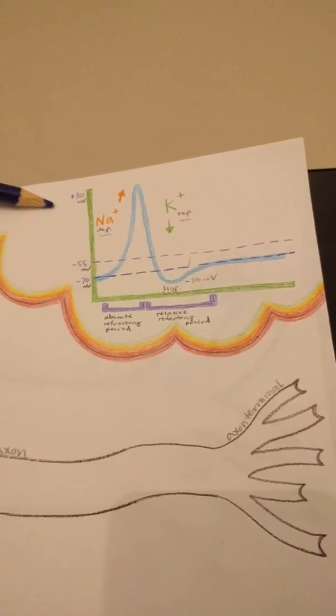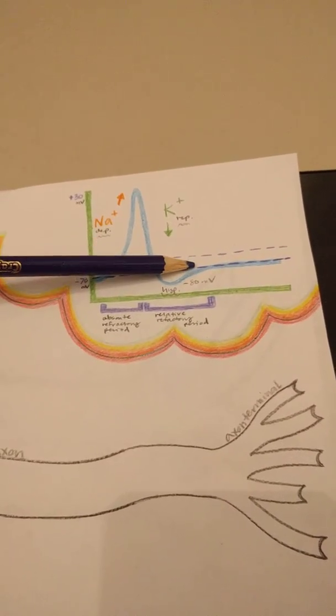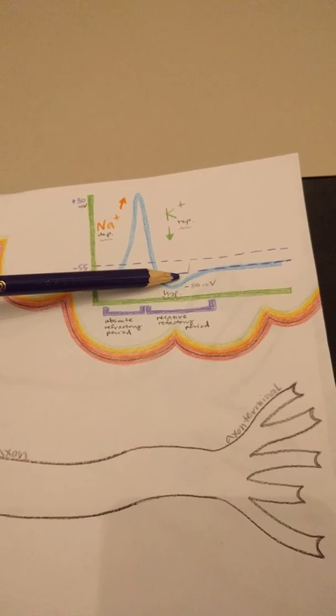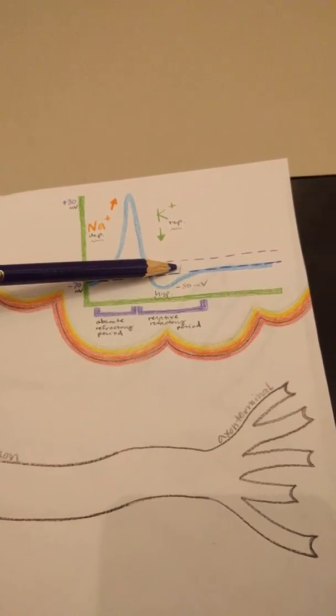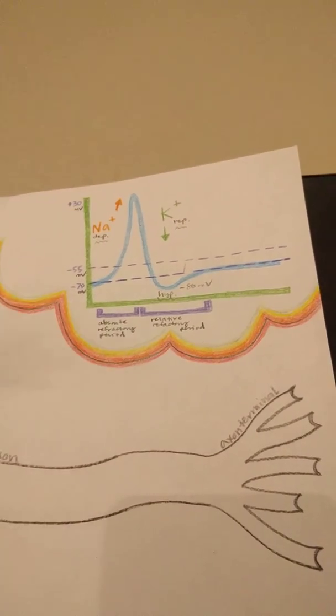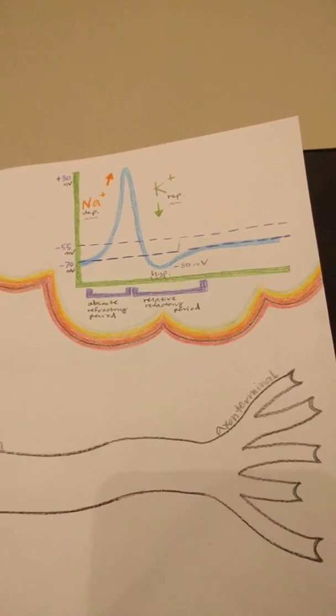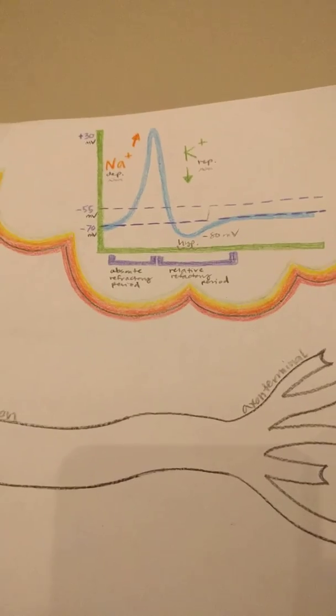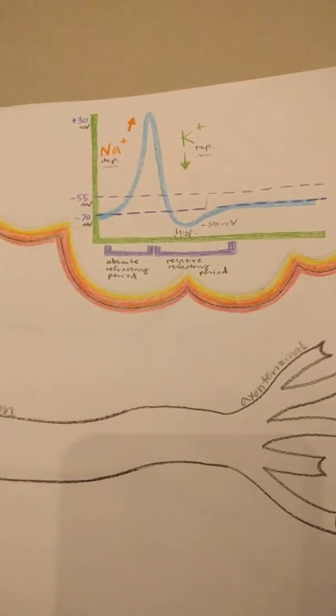So those sodium channels here aren't going to reopen until we're at resting membrane potential. We have to rely on the sodium-potassium pumps to get us back to our normal mix of more sodium on the outside and more potassium on the inside. Then we will reach resting membrane potential again.